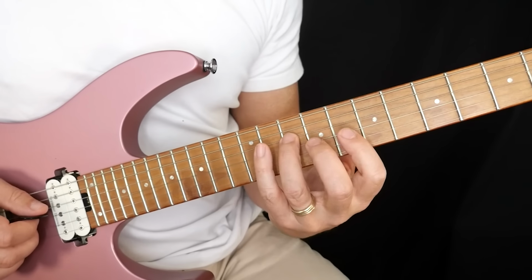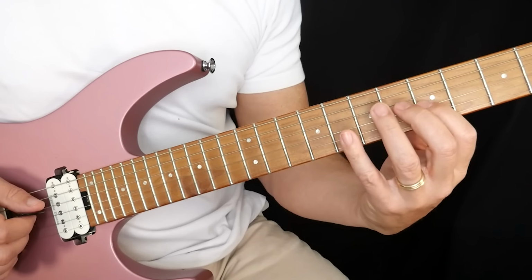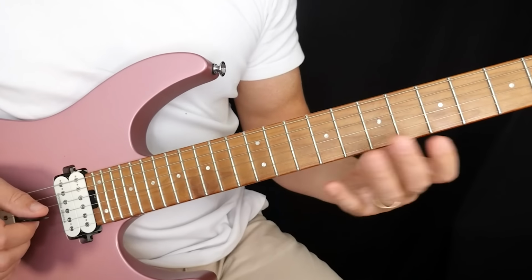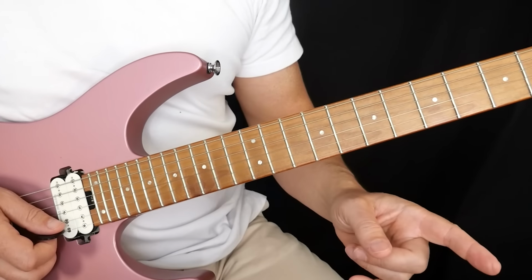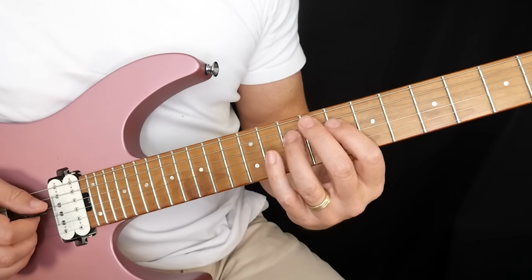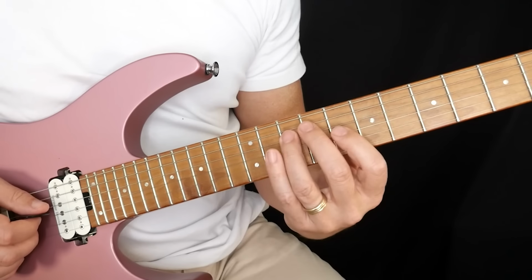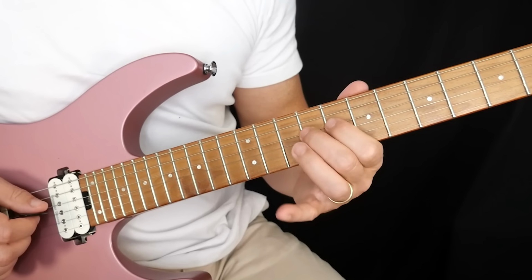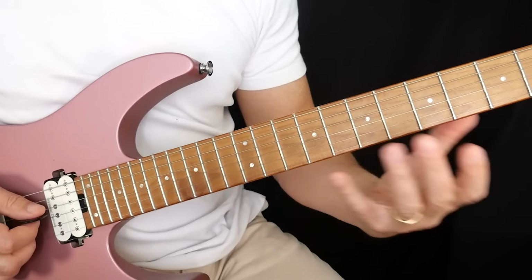So now I could go. Sometimes when you do something like this, you cannot always create a lick that you can play in a loop, but you can then just take a short part of it and then just play it over and over again.